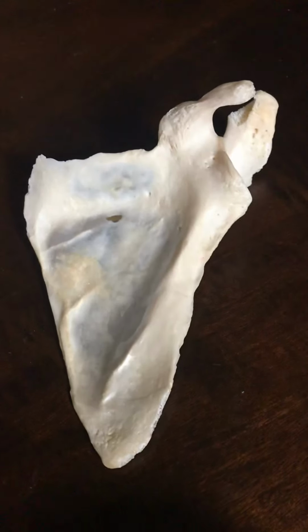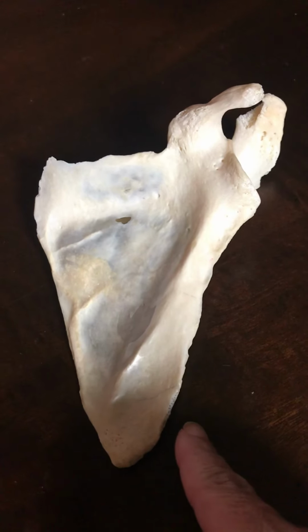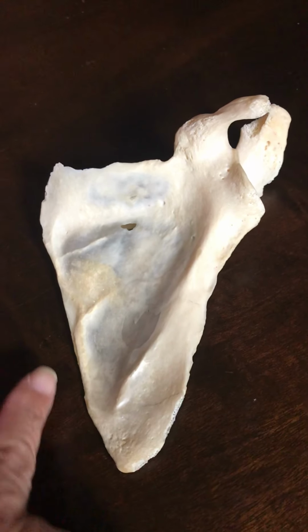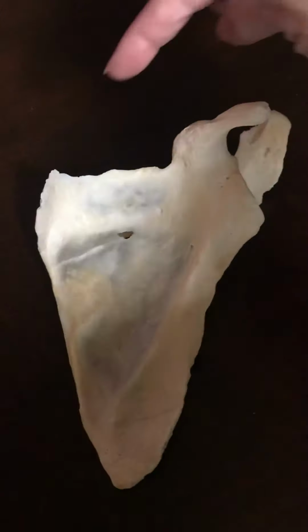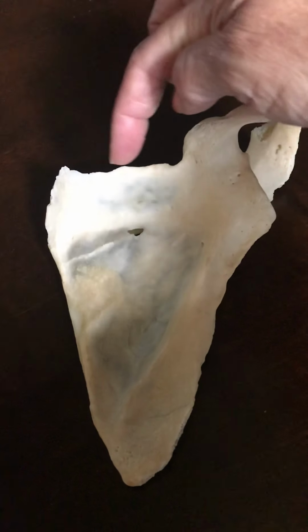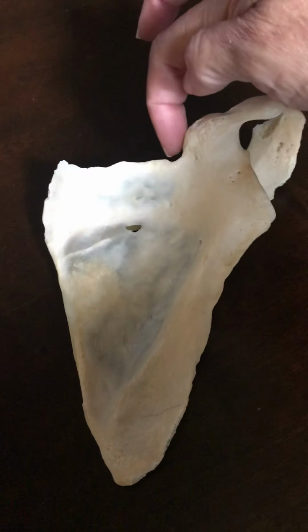You also have the borders, so this would be the lateral border or axillary border because it's closest to the humerus. You have the vertebral or medial border because it's closest to the spine, and then you have your superior border right up here. Now you have your superior angle, your superior border, and then this notch right here is the scapular notch.